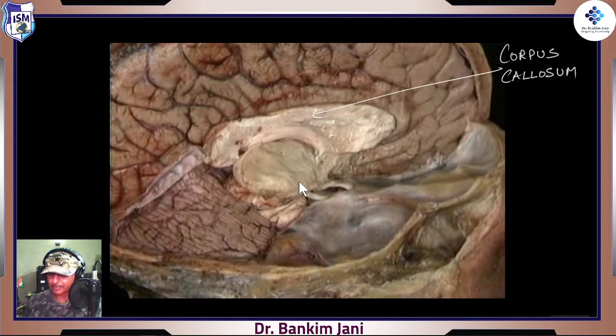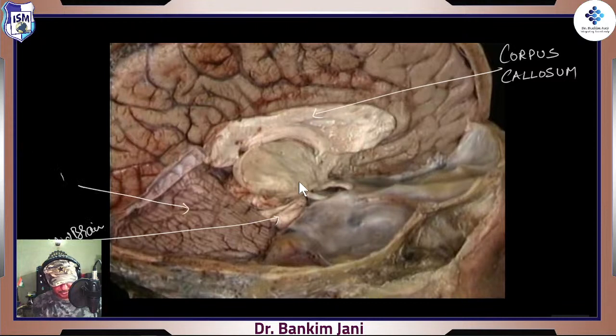Corpus callosum. What is the corpus callosum? It is like a junction between the right and left cerebral hemispheres. So both of them are there. Here we have taken a complete midsection. In this, what we are watching is the midbrain, and this one is the cerebellum. And this one is the cerebral peduncle. I'll just write it over here. This is the cerebral peduncle. So that's how it is.